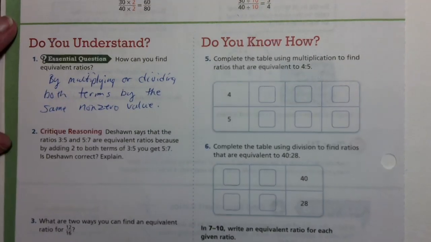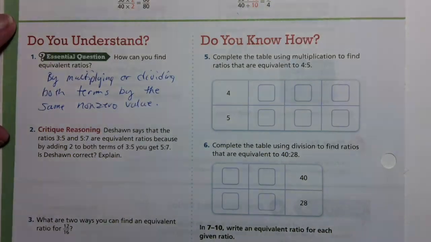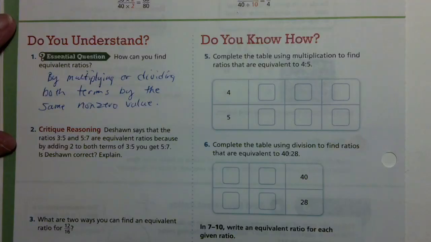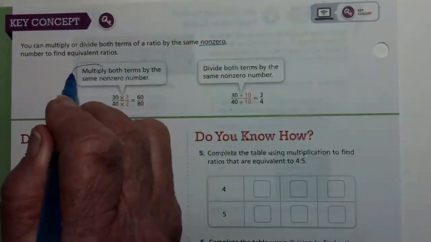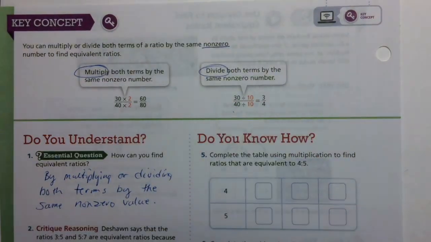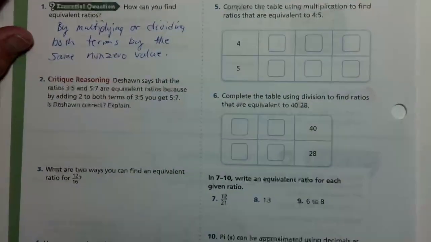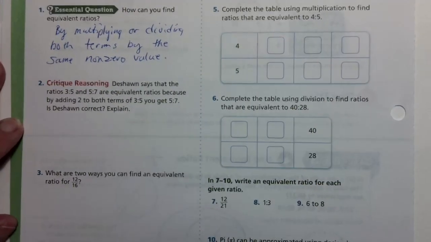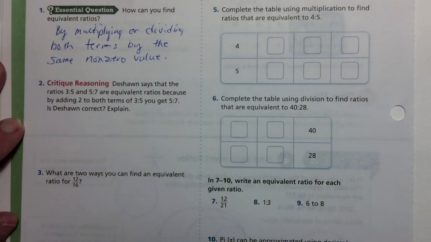Deshawn says that ratios 3 to 5 and 5 to 7 are equivalent ratios because by adding 2 to both terms you get it. Did we say anything about adding or subtracting? We said multiply or divide to get an equivalent fraction. So, number 2, let me read it again. Deshawn says that the ratios 3 to 5 and 5 to 7 are equivalent ratios because by adding 2 to both terms of 3 to 5, you get 5 to 7. Is she correct?